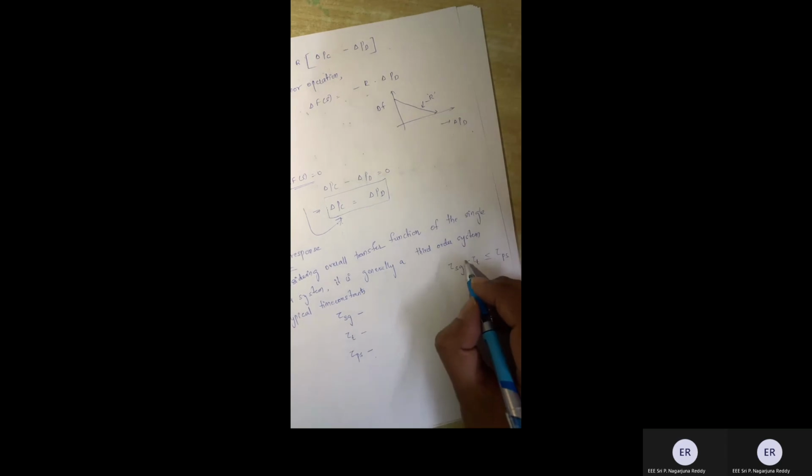Typical time constants are such that the speed governor is lighter when compared to the turbine, which is very light when compared to your PS. So this is not equal, this is far. Normally I'm taking this one as 0.4 seconds, and this one as 0.5 seconds, and I'll take it as somewhere around 20 to 100 seconds. So I'm taking a rough value of 20 seconds. So these are the typical time constants.